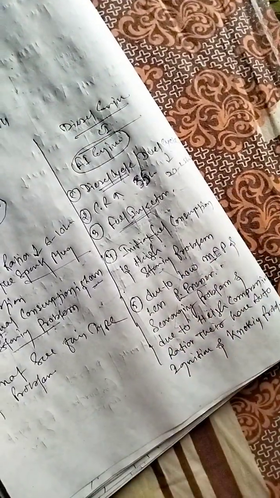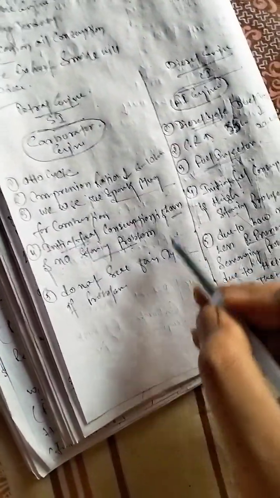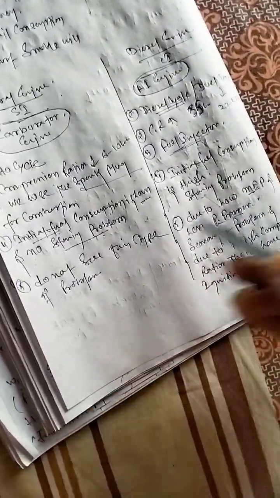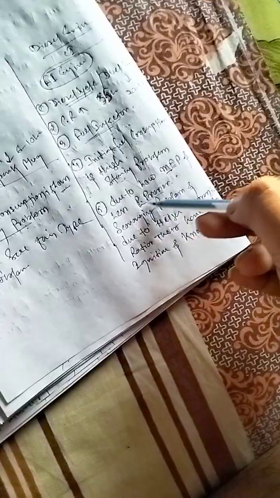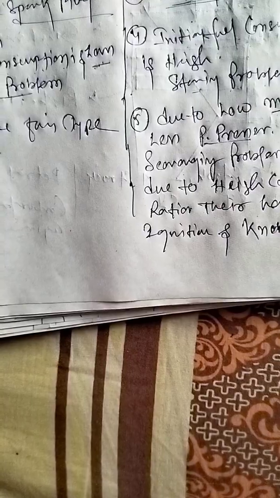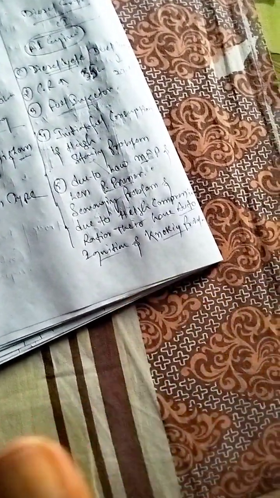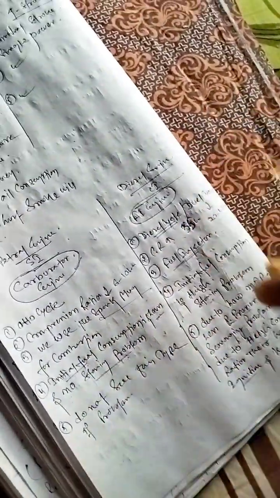And the starting problem is also there. In a petrol engine there is no starting problem, so for that the mean effective pressure and pumping pressure will be very good initially. But in a diesel engine, the mean effective pressure and pumping power will be very low initially. Because of that, there is a scavenging problem, and due to the high compression ratio there is an auto ignition problem, and as the auto ignition happens, the knocking tendency is simultaneously generated.